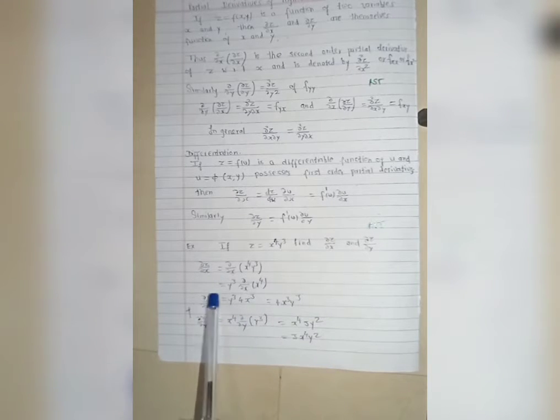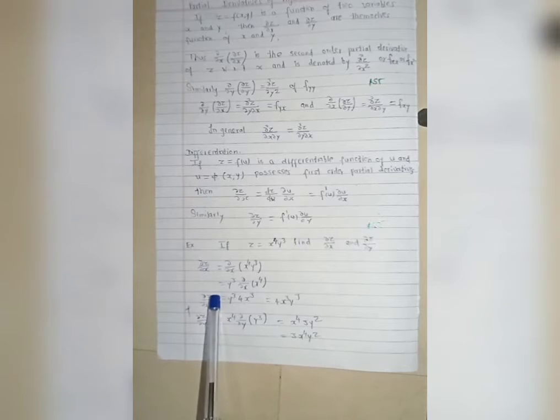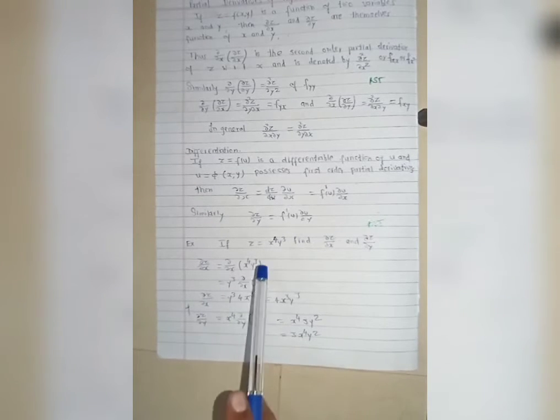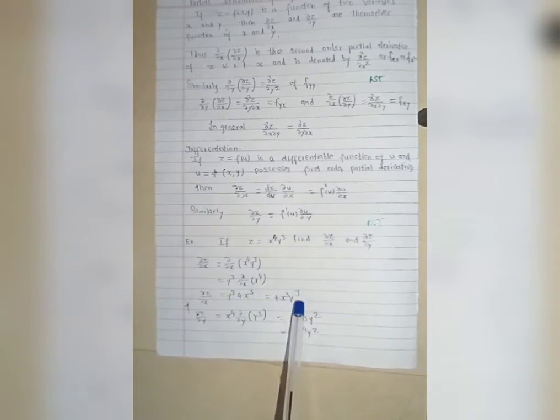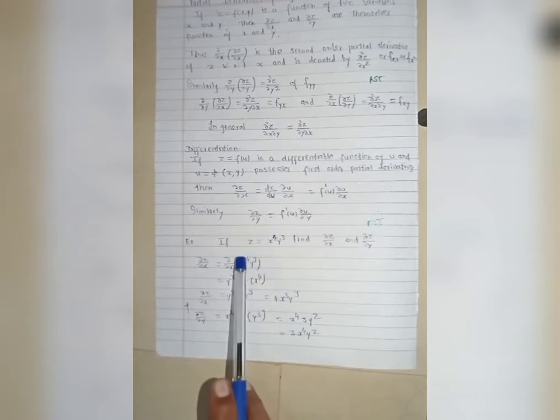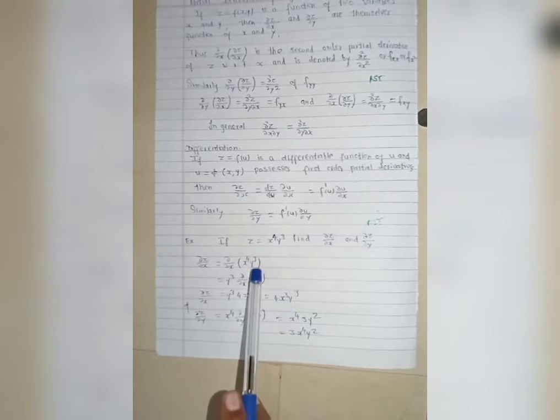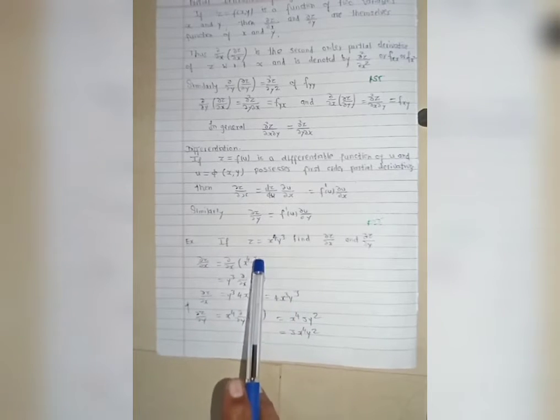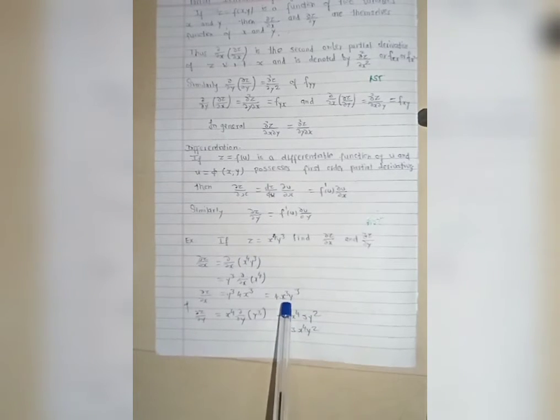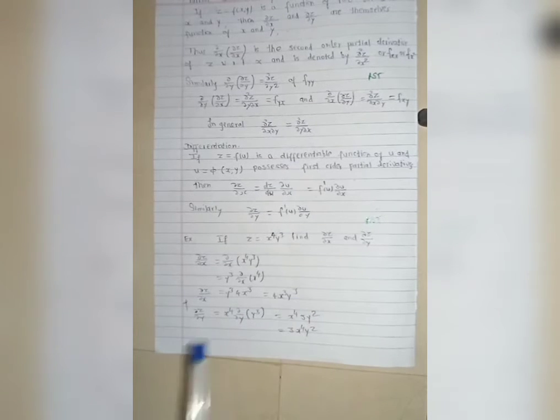That is, for the partial derivative of z with respect to x, y remaining constant, we have to take the derivative of the x term only, that is 4x cube, and if any term is multiplied by it, then we have to multiply it.